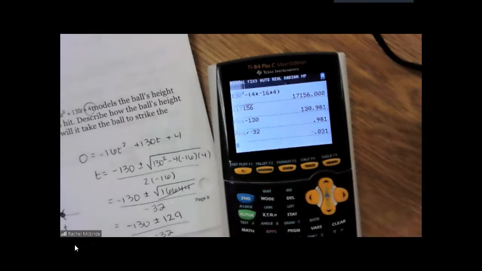And then you're going to take that same number and add the 130. So you get negative 130 minus 130, put 981 divided by negative 32, and you get 8.156, or 8.2.